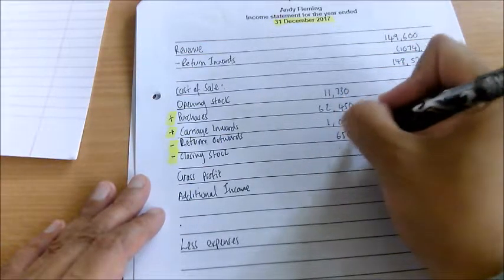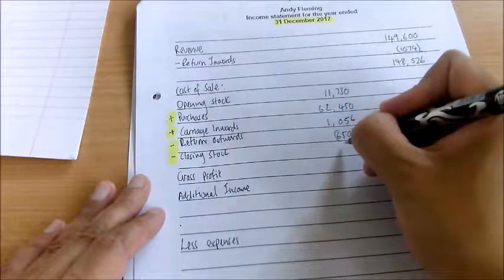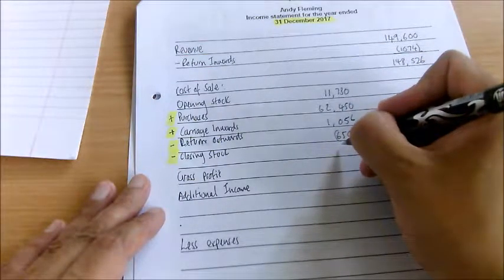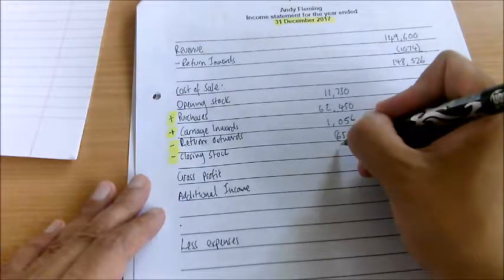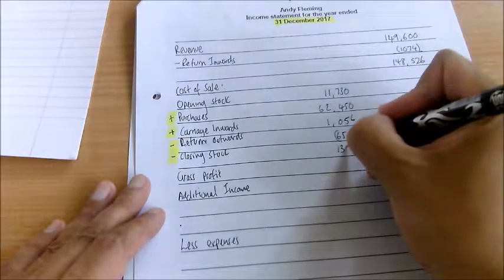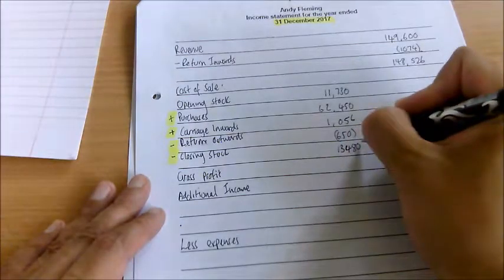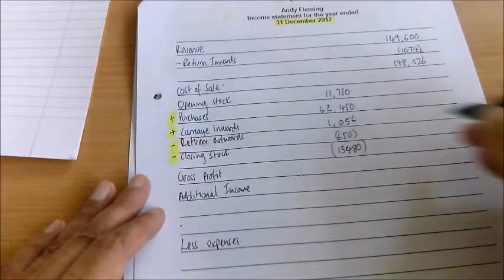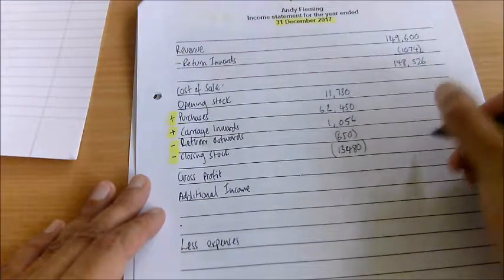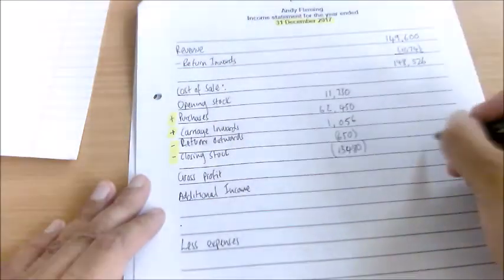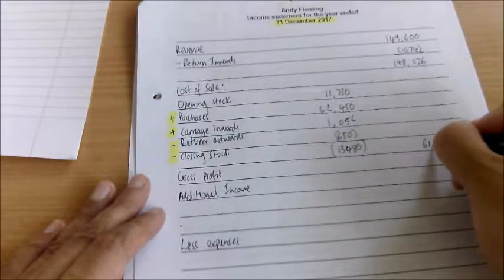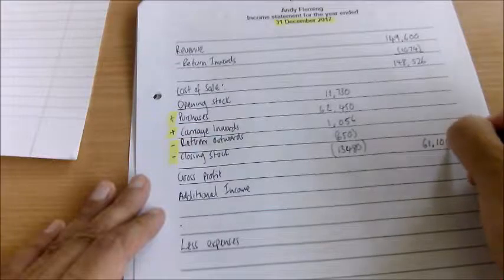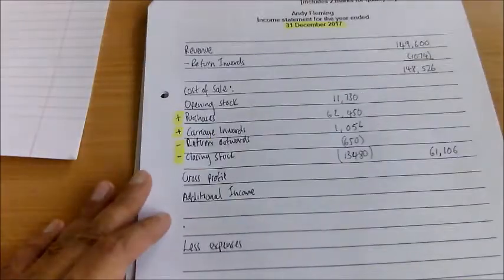I put that in brackets because we're going to minus it, and then we've got closing stock of 13,480. So if we do this calculation and put the final answer here, this is the final answer for our cost of sale, which is going to be 61,106. Perhaps you should leave a line here, but I'm just running out of space.